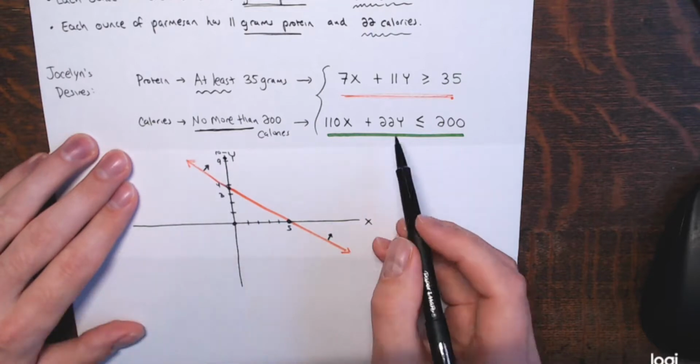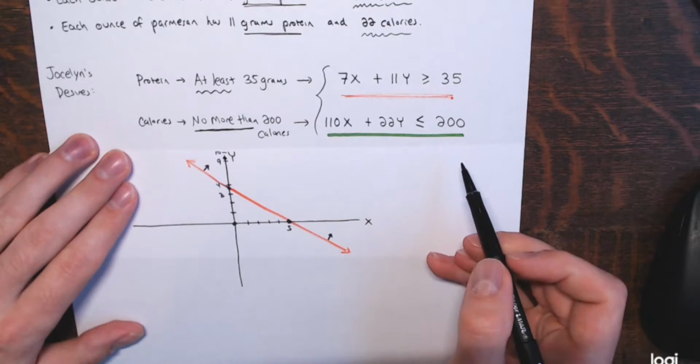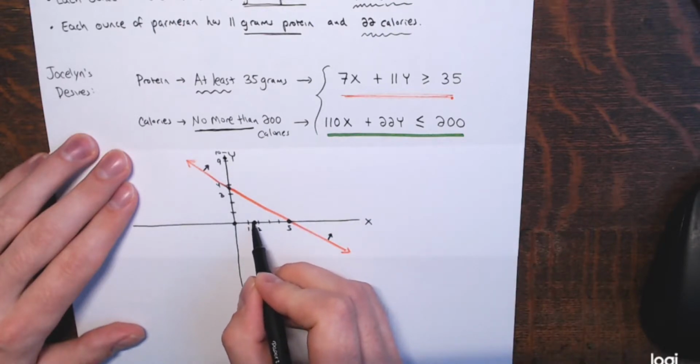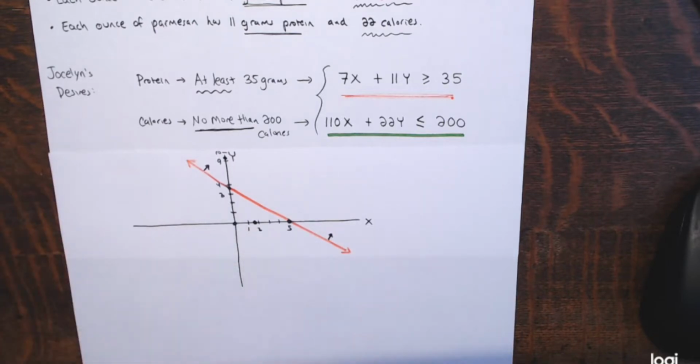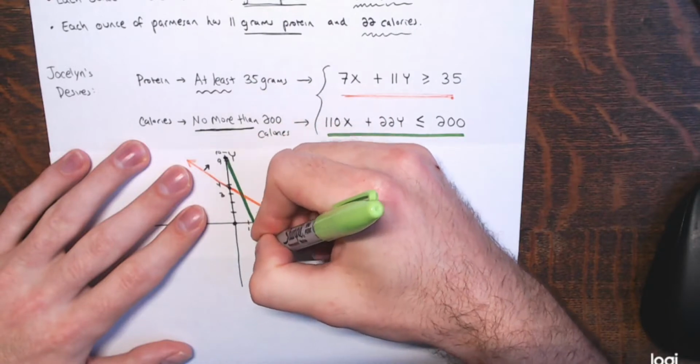And then if y were 0, x would be 200 divided by 110, which would be between 1 and 2, right here. And so here's, again, a very rough sketch of the solid boundary. It would be a solid one again.